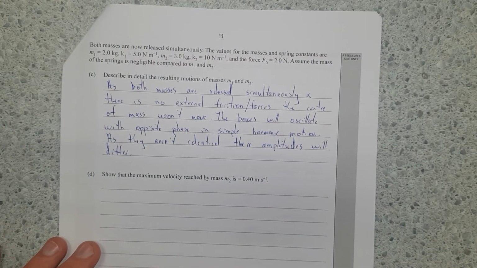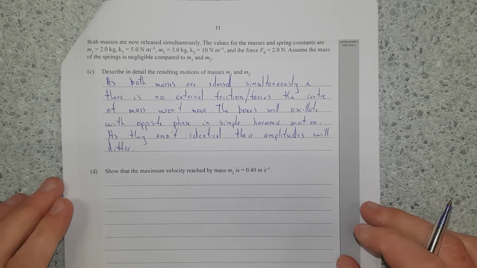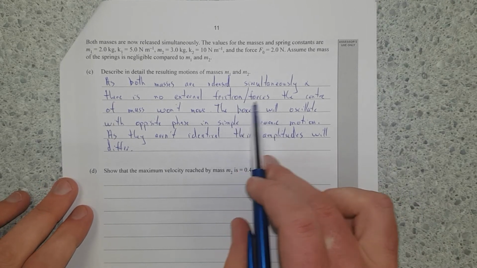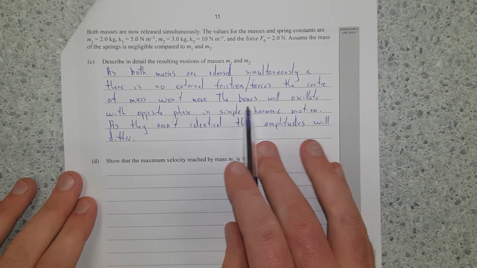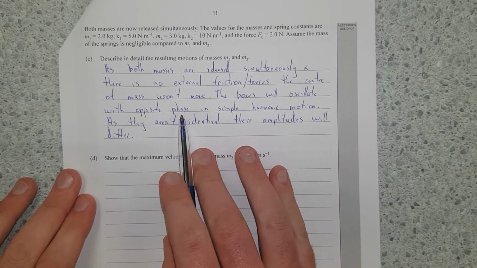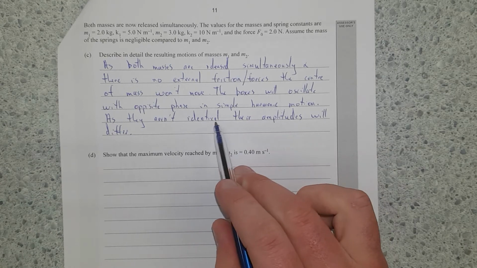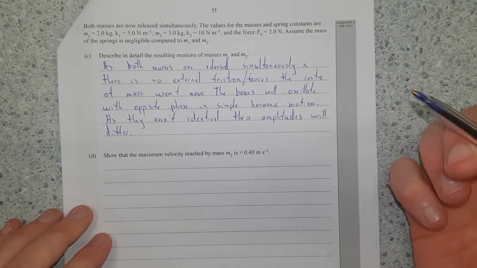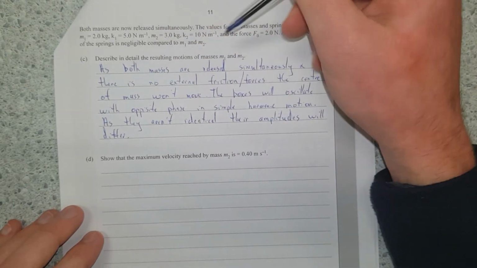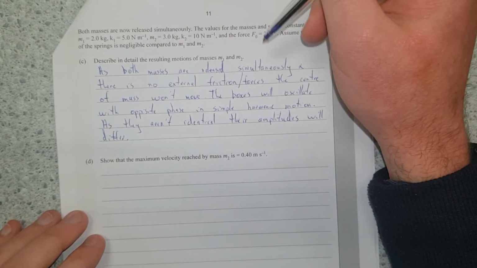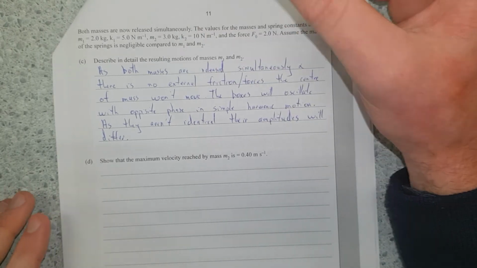Alright, so I've said as both masses are released simultaneously and there are no external forces or friction, it's an internal force. You can think of the system as like an internal force. The center of mass won't move. The boxes will oscillate with opposite phase, which just means when they're going like that, opposite phase, in simple harmonic motion. Simple harmonic motion, the definition for that is linear force, linear displacement. This is what's happening here with the boxes. I'm assuming the springs are obeying Hooke's law. It seems to be.